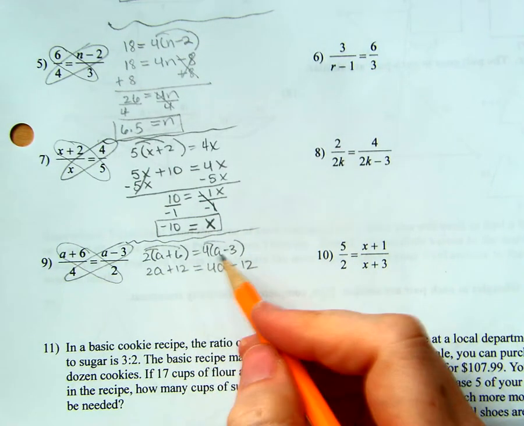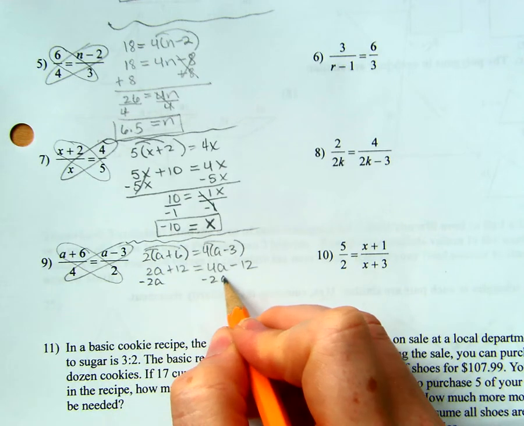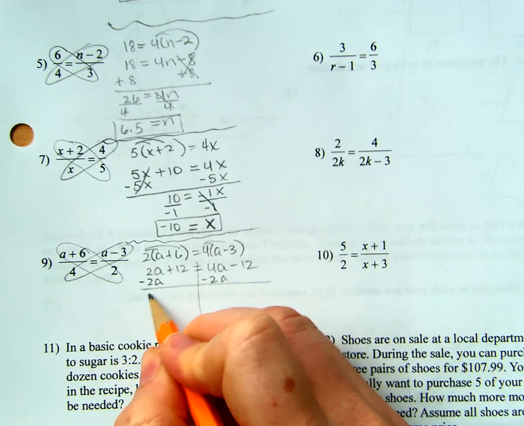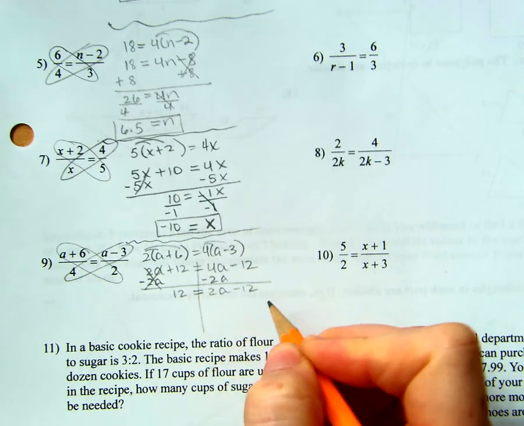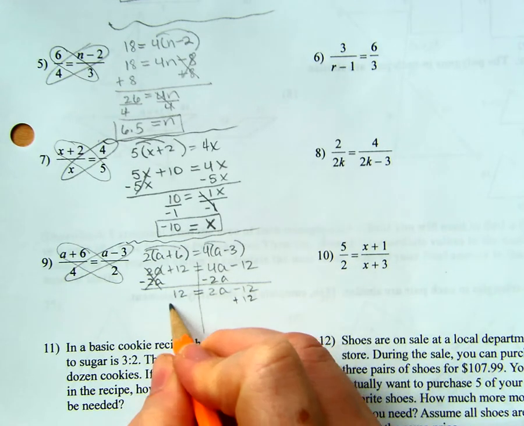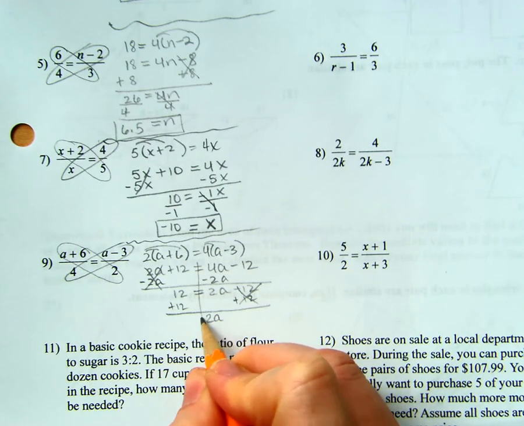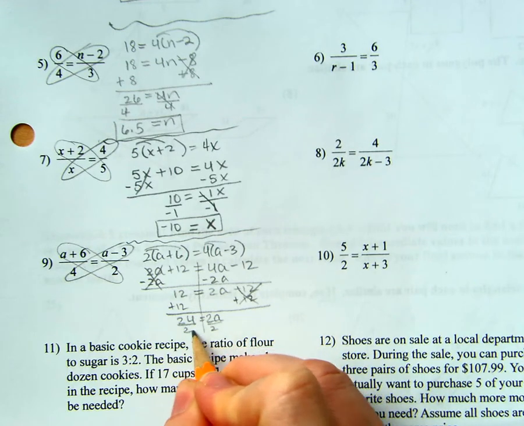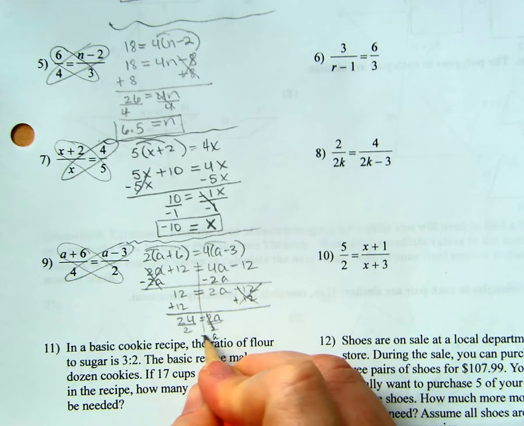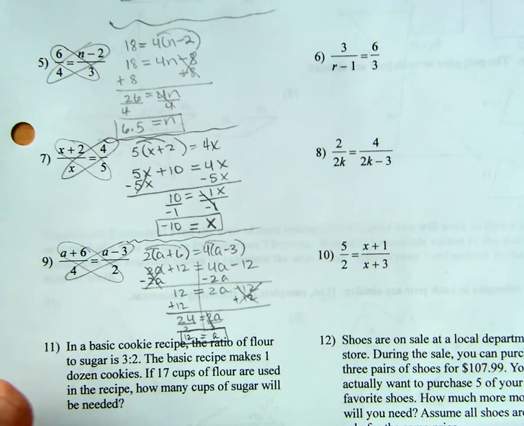And I'm going to put my a's together first. So I'm going to usually move the smaller one. It doesn't mean you have to do it that way. So now I've got 12 is equal to 2a - 12. And then I'm going to add 12 to both sides of the equal sign, isolating my a. So that gives me 2a is equal to 12 + 12, which is 24. And then just divide by 2. A is going to be 12. And again, plug it in, check it, you're good to go.